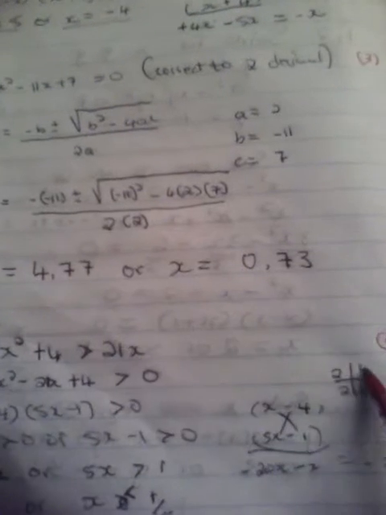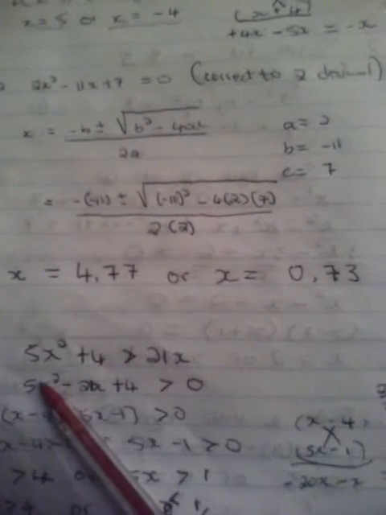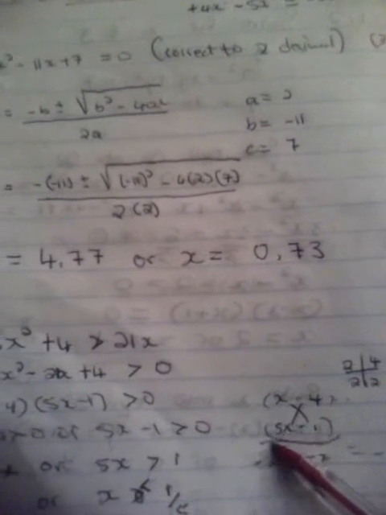Then you find your factors. You factorize. Factors of 4 are 2 times 2, and 4 times 1. Then you go to the first term, 5x squared: 5x times x. Then you cross multiply: 4 times 5x is going to be 20x, and x times 1 is going to be x. Don't put signs first. Just find the values.